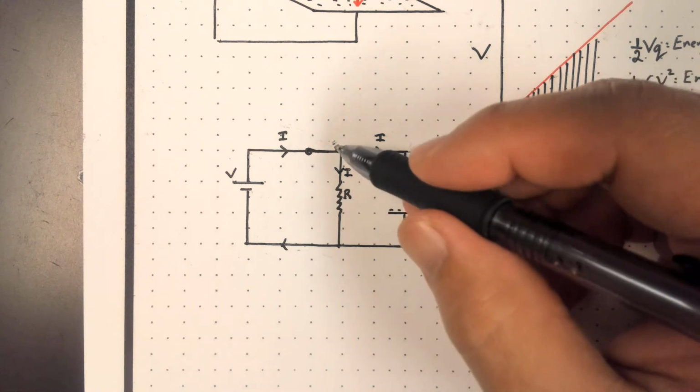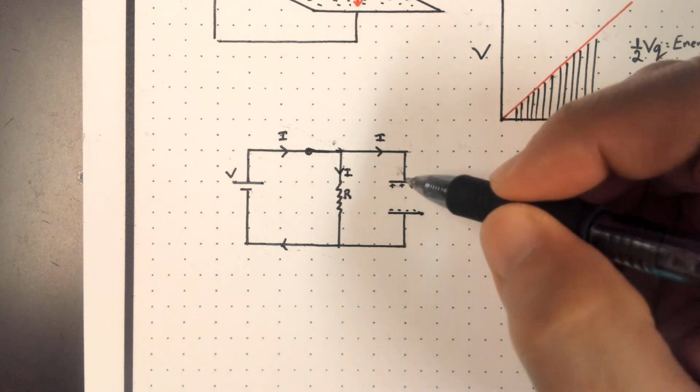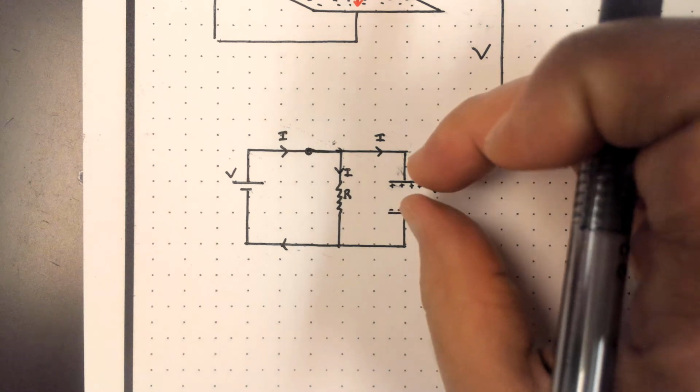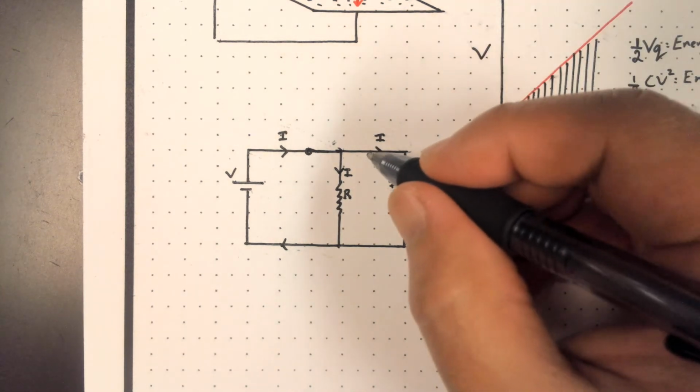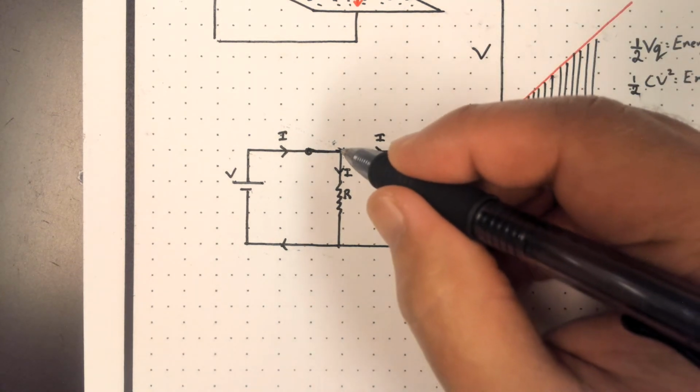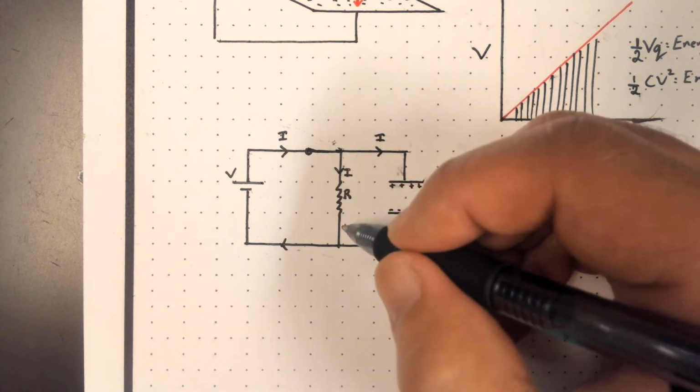So again, in the beginning, the current flows to the right, and it's starting to fill up this capacitor. As the capacitor gains voltage, the current's going to slow down a little bit over here and then divert down into the resistor like it would normally.